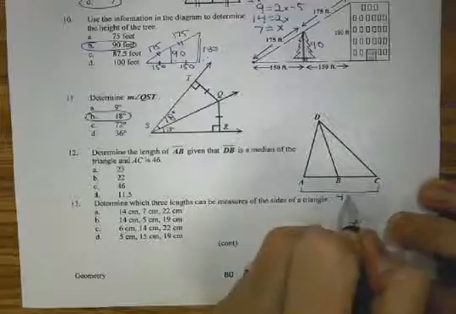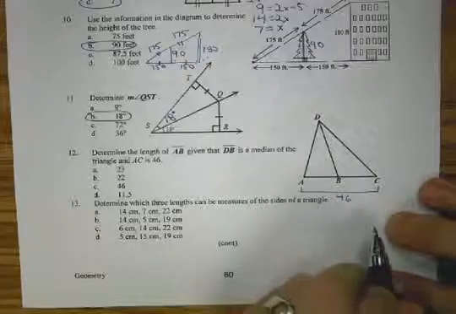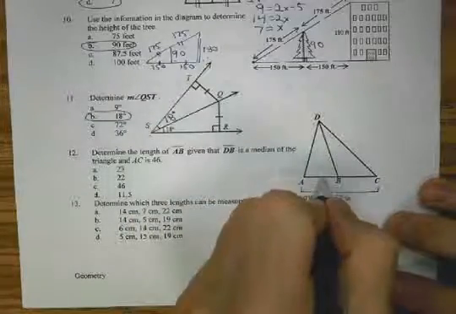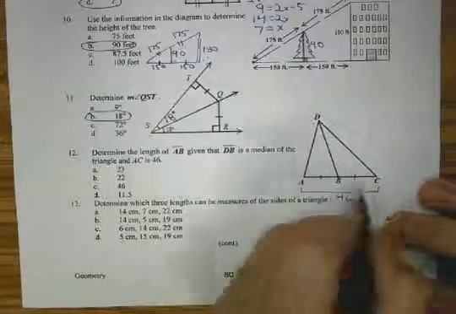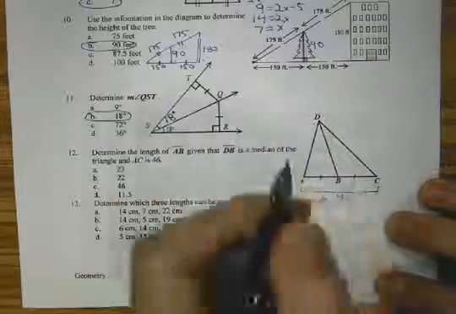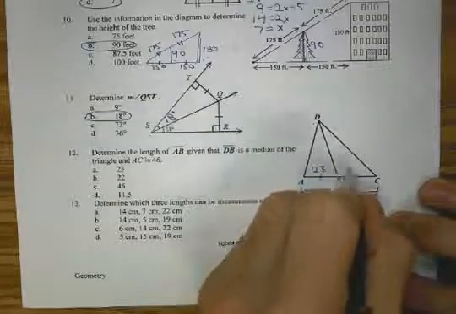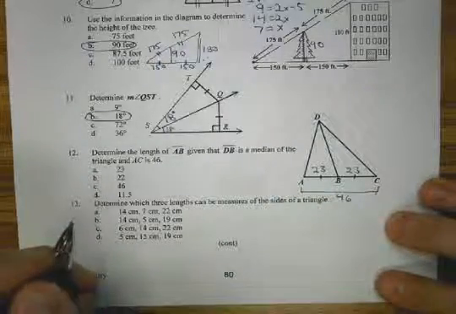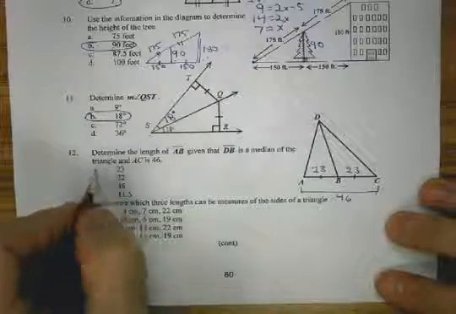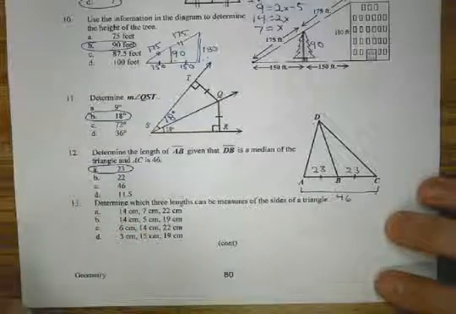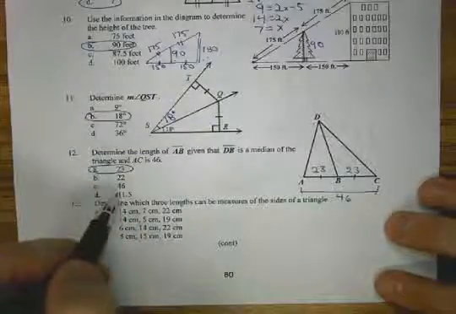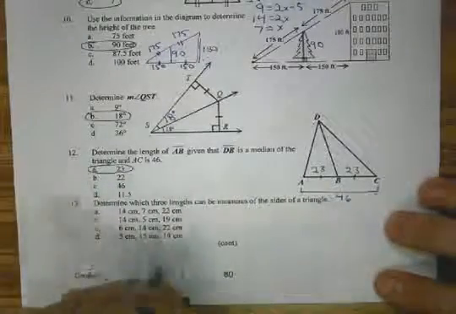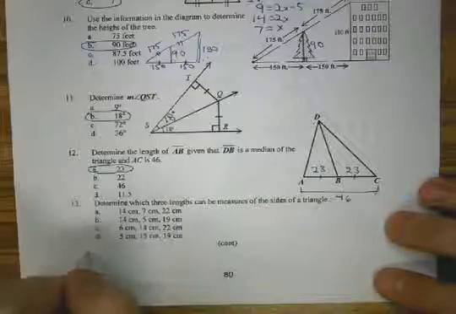Number 12, determine the length of AB given that DB is the median and AC is 46. So if AC is 46 and DB is a median, what we know about a median is it goes from a vertex to a midpoint. So this point B is the midpoint. 46 is the whole thing. I divide it by 2 and I'd get 23 and 23 for each part, which means AB, which we're looking for, is 23.